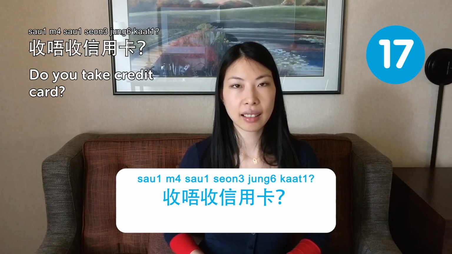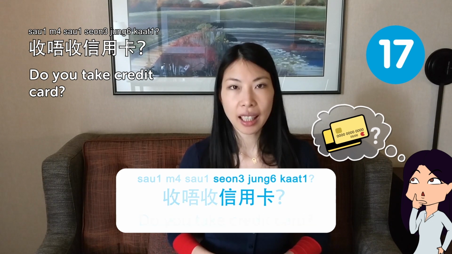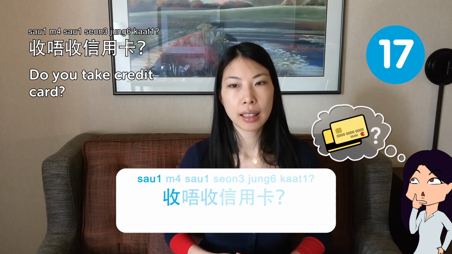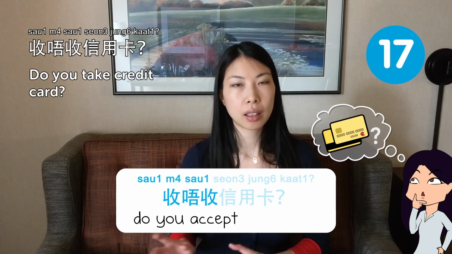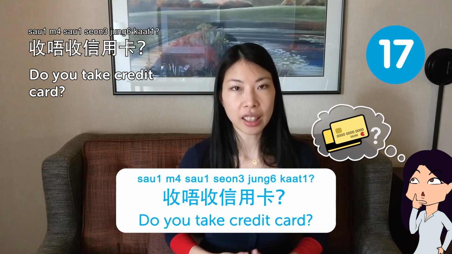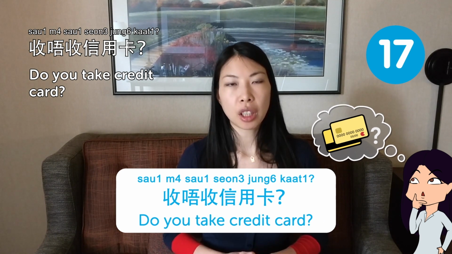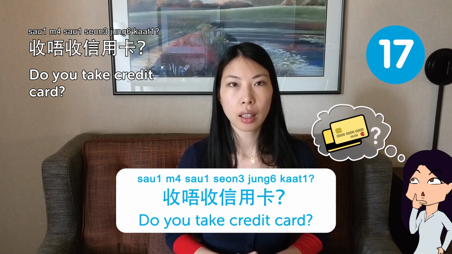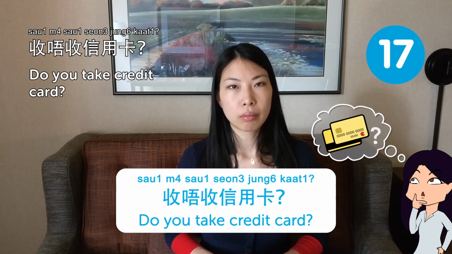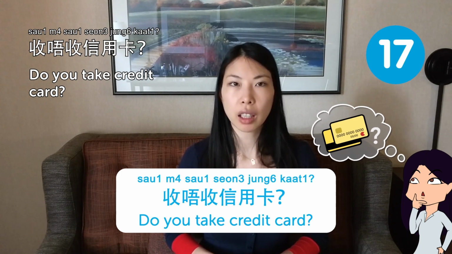收唔收信用卡? Do you take credit card? 信用卡 is credit card, so 收 is to receive, to accept. So 收唔收 is do you accept? And then 信用卡, credit card. Do you accept credit card? Do you take credit card? It's quite common for shops in Hong Kong to take credit card unless it's like very small scale family run shop. But yeah, most shops take credit card.